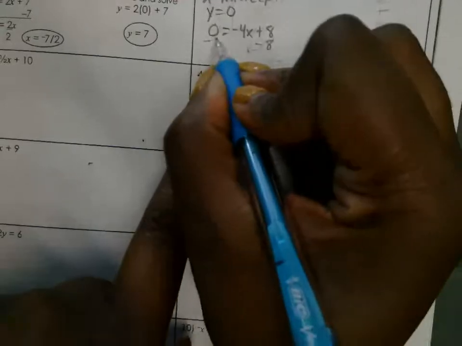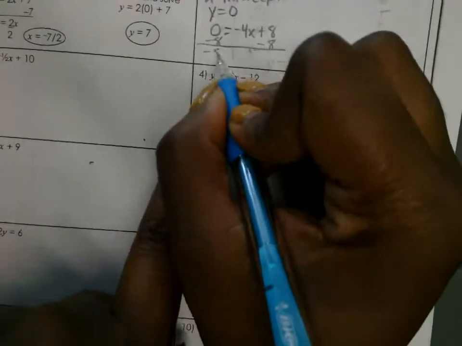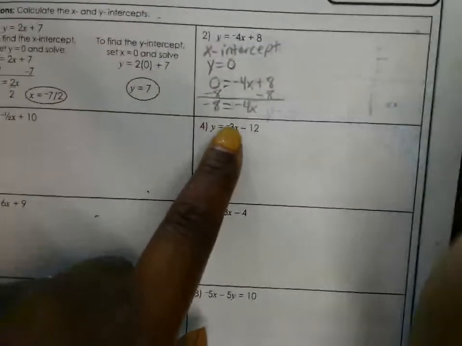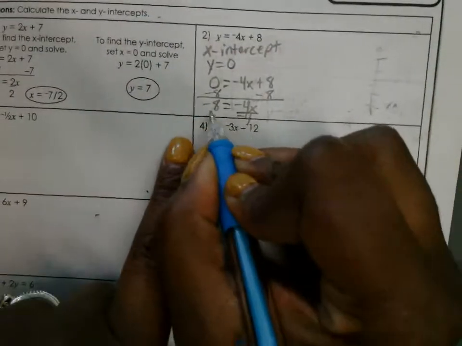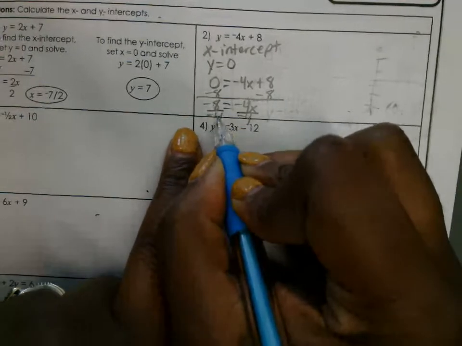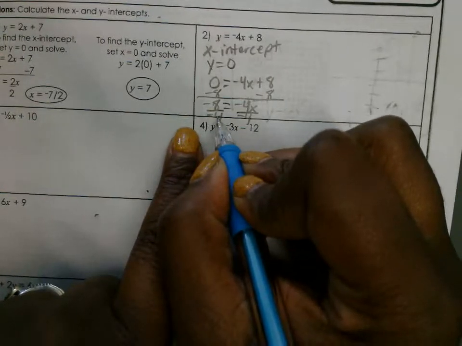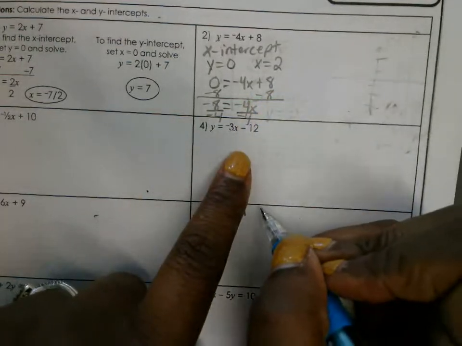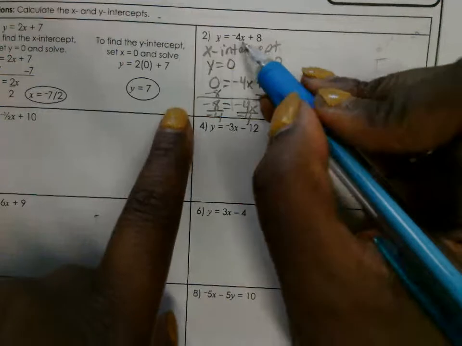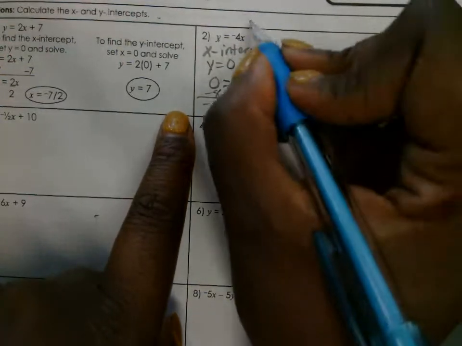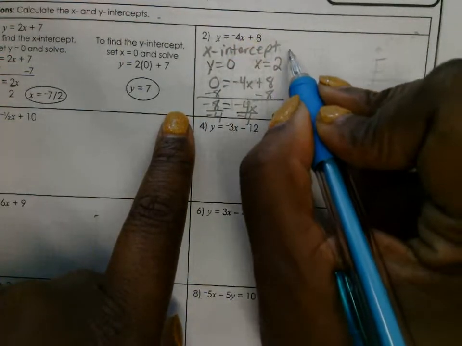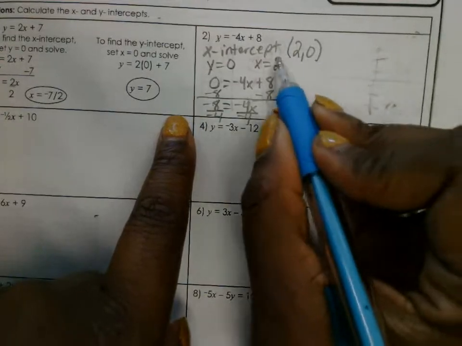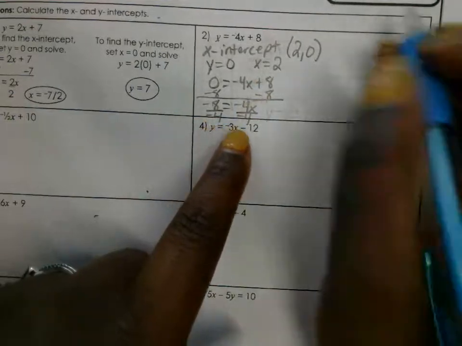You're going to subtract 8 on both sides. This gives me -8 is equal to -4x. To get x by itself, we're going to divide both sides by -4. -8 divided by -4 is going to give us +2. So here, x is equal to +2. So the ordered pair where this line crosses the x-axis, the x-intercept, is going to be (2, 0).